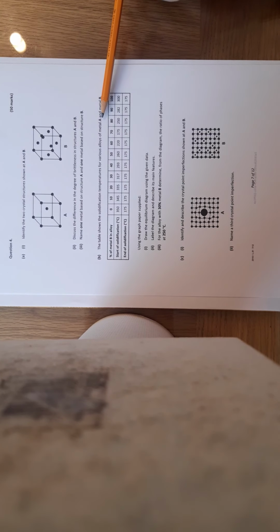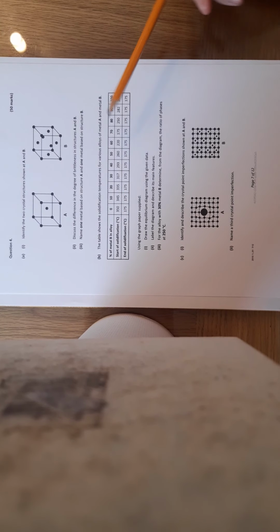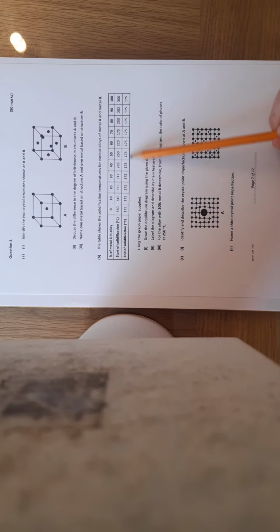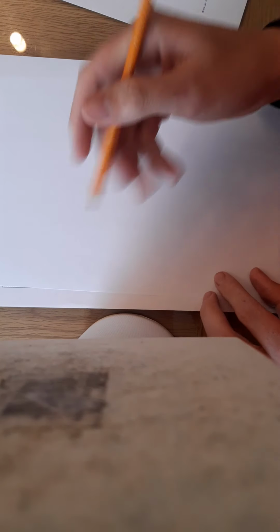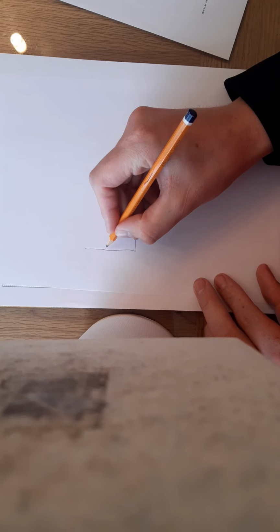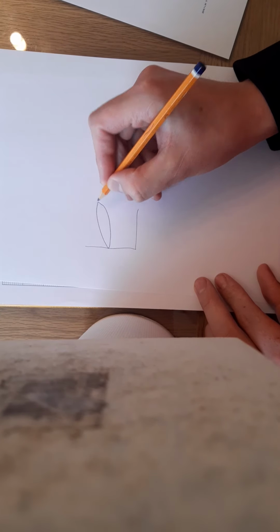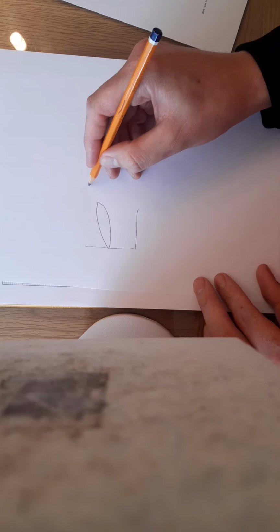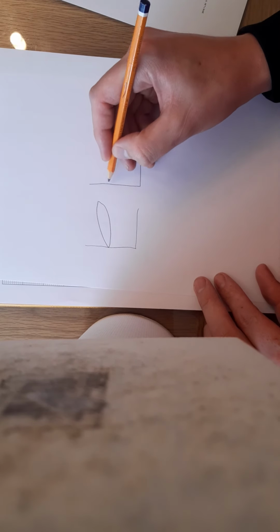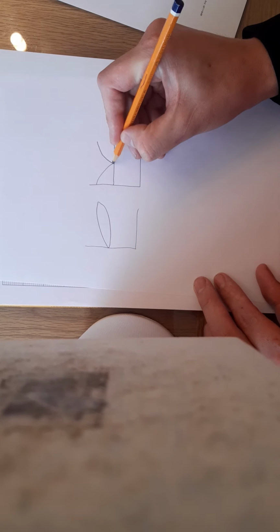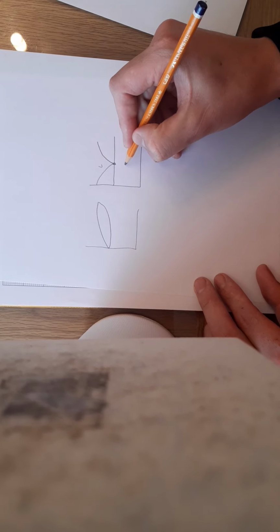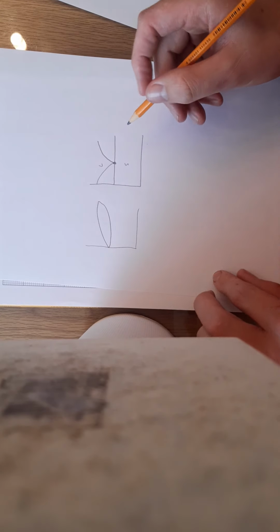So the table shows the solidification temperatures for the various metals A and B. You have your table with your start solidification, your end solidification. You'll note they're all the same, because there are two types of graphs you can do on this. The first graph will look like this, and there's no eutectic point. The second graph looks like this, a straight line, and that's your eutectic point. So it goes straight from liquid to solid, no pasty stage.